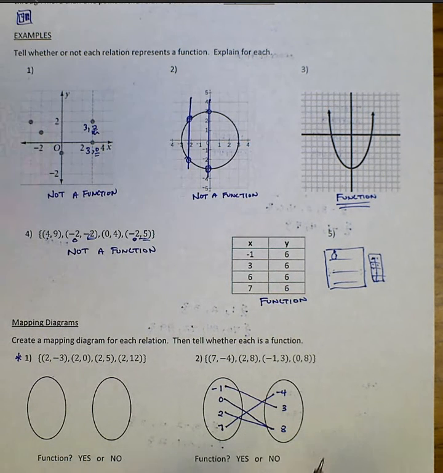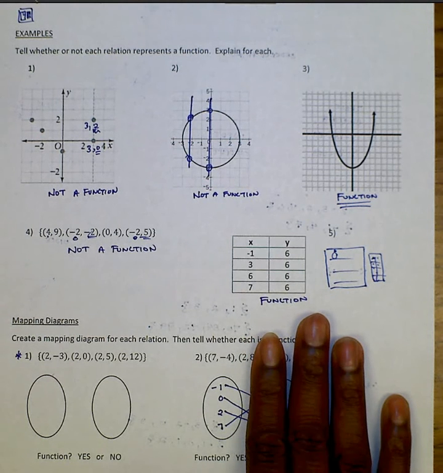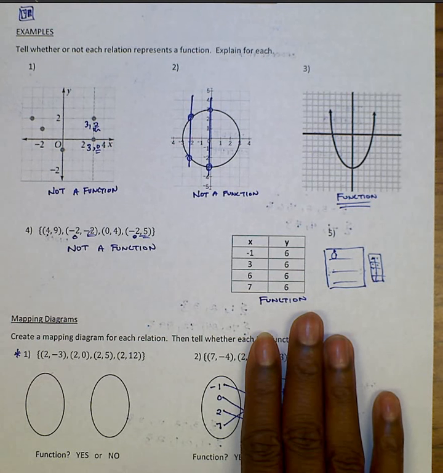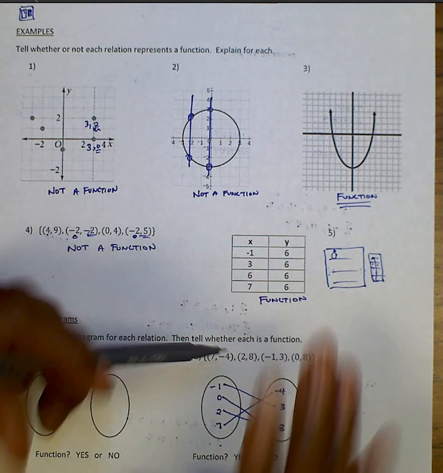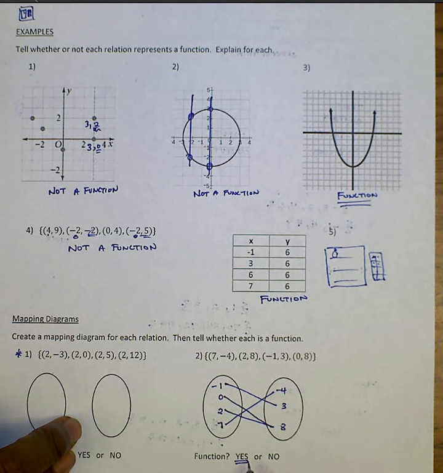Now we're asked, is this a function? Again, we're focused on the x's. We look at our x's and ask, when we put in something, is there a chance that we'll have 2 or more outcomes? If I put in -1, I know 3's coming out. If I put in 0, I know 8. If I put in 2, I know 8. If I put in 7, I know -4. So there's no input that has 2 different outputs. So it is a function.